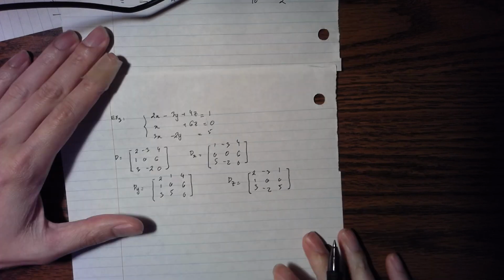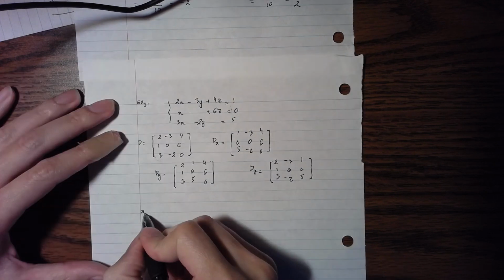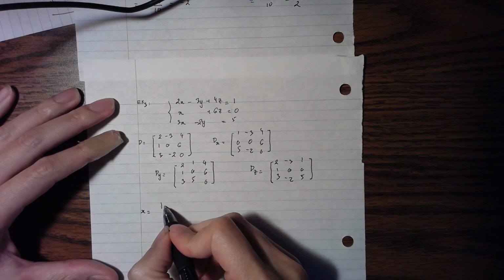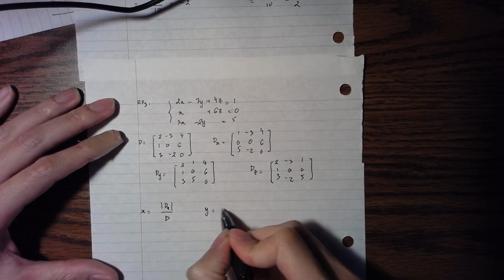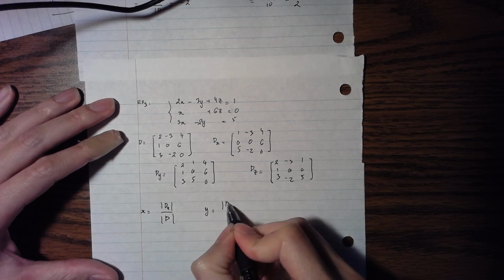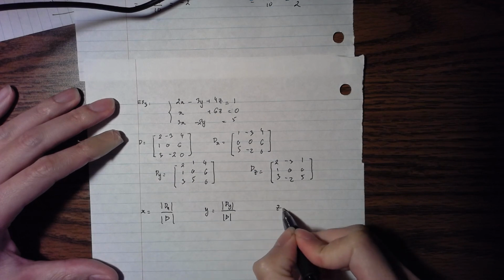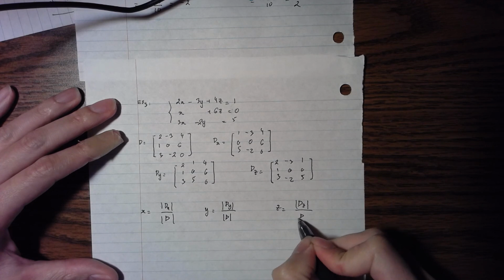Right. Then similar to example number 2, we can find x by setting up the determinant dx over d. So y will be the determinant of the dy matrix over matrix d, and z will be the determinant of the dz matrix over d.